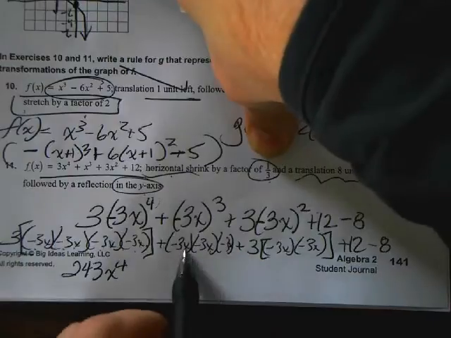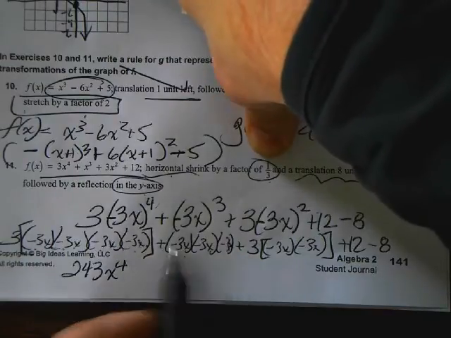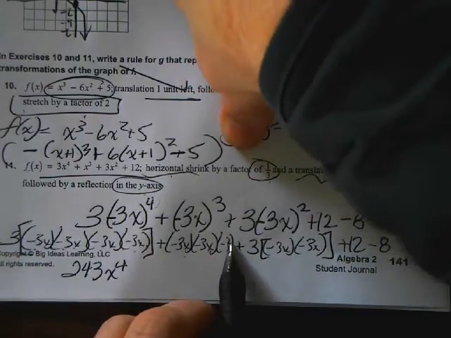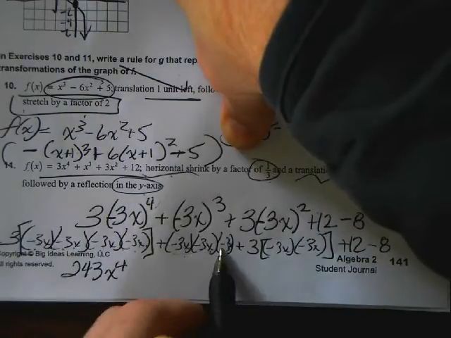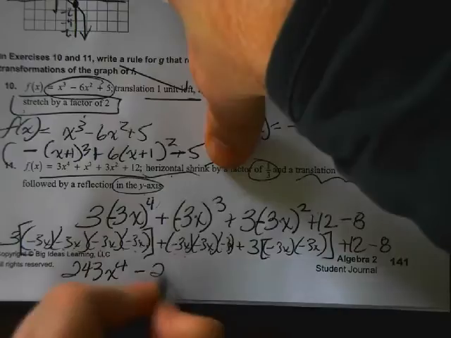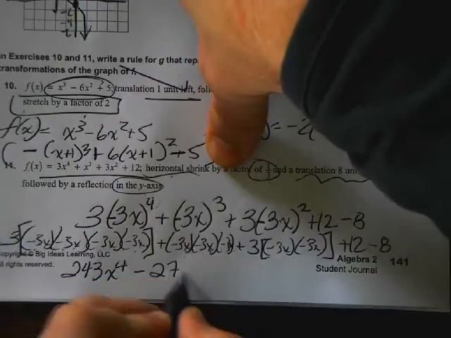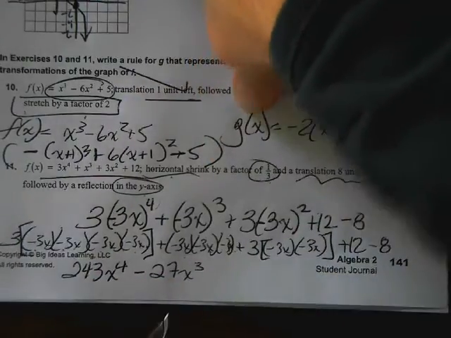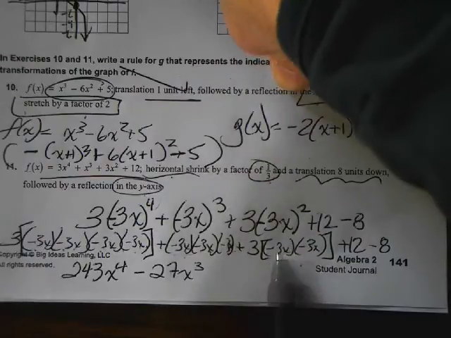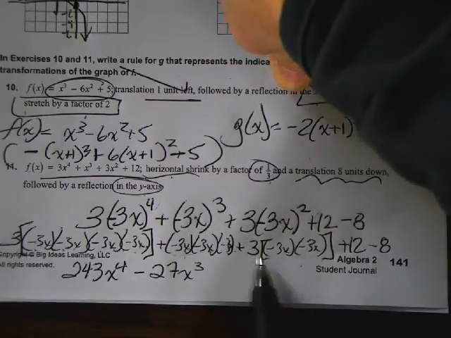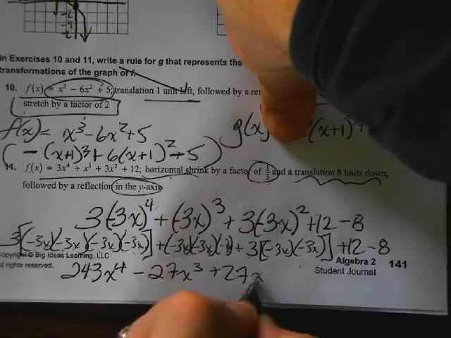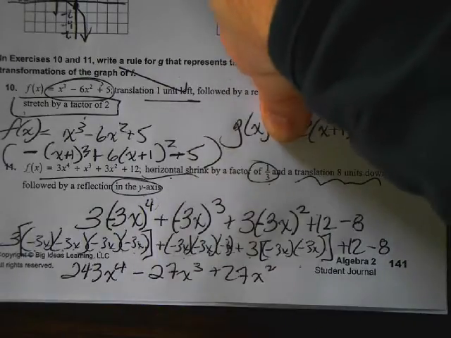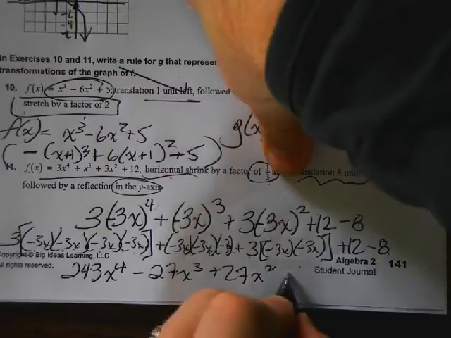We've got x times x, which is x cubed. 3 times 3 times 3, which is 27. And we have a negative times a negative is a positive. And a positive times a negative is negative. So minus 27. X times x is x cubed. Let's go on to the next one. We have a negative times a negative, which is a positive. And then a positive 3 times 3 times 3, which is 27. X squared. And then 12 minus 8 is 4.